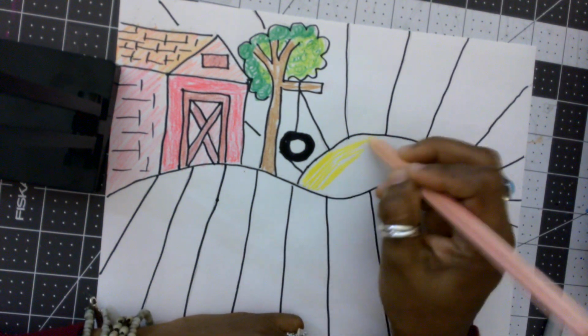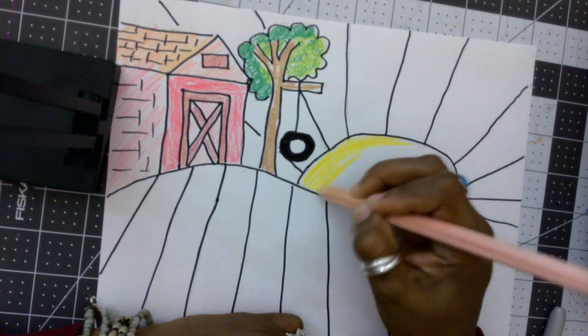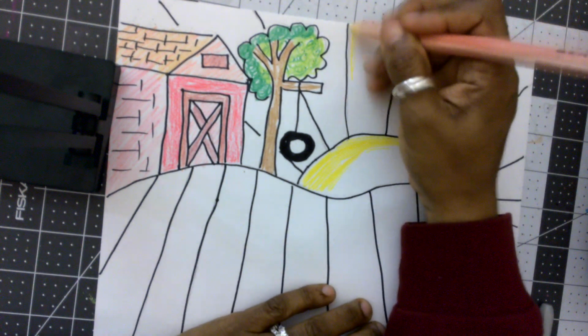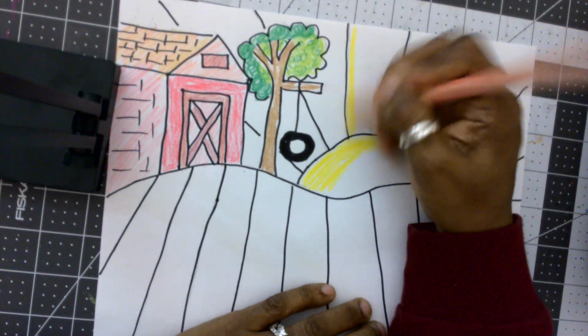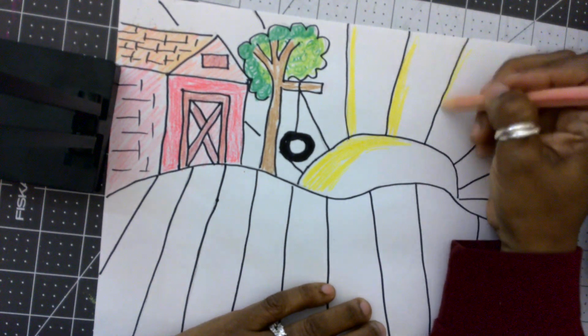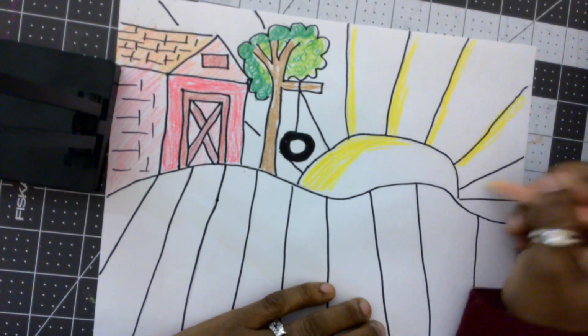Now we're going to work on the sun. Your sun, you can play around with the different shades of the yellows. So say for instance you want to do that, you might want to go like this. You see how I'm just doing the sides one particular color like that.